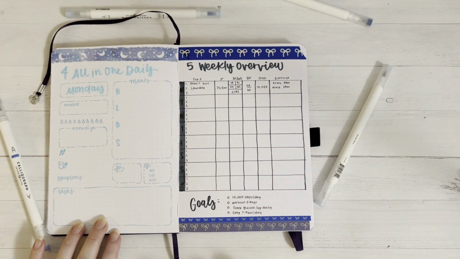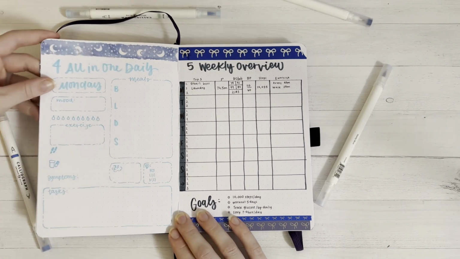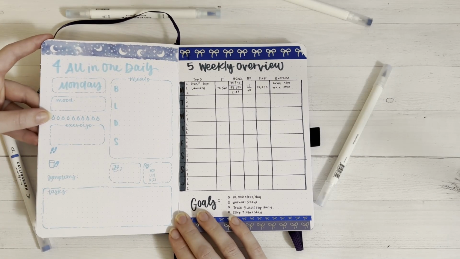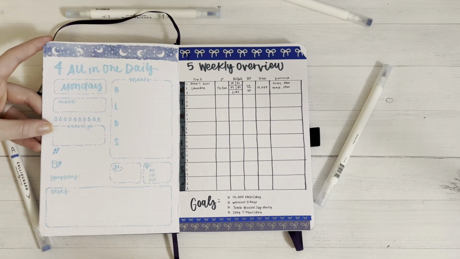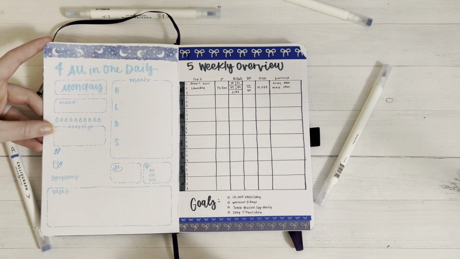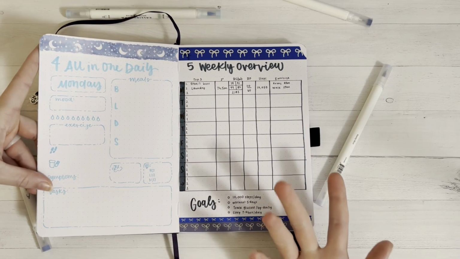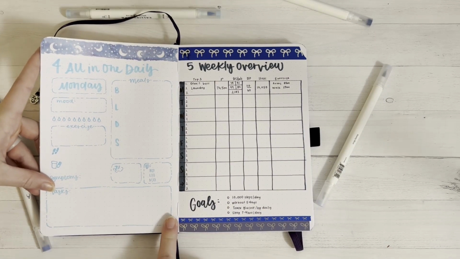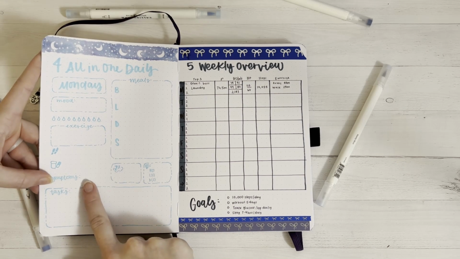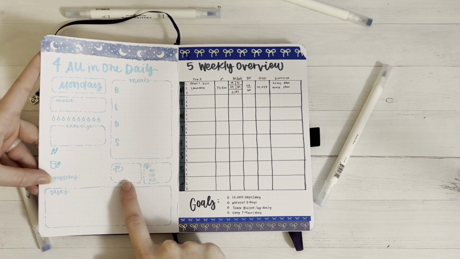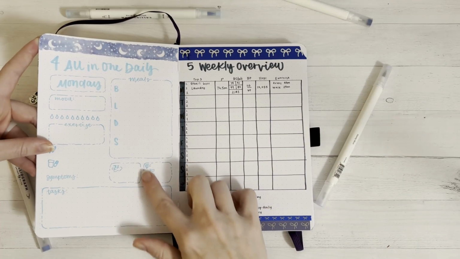Number 4 is an all-in-one daily. So each page is a different day. So you have the day of the week here, your mood, the water intake. So this is trying to get a lot of information in one day related to your health. So exercise, but of course it's a daily. So I wanted to include an area where you can put tasks in, symptoms that you're experiencing that day, sleep that hopefully you got that evening.